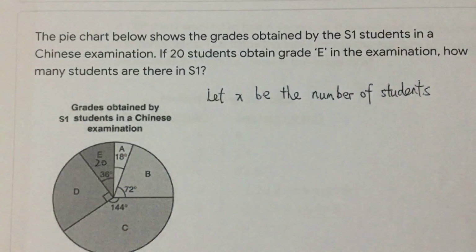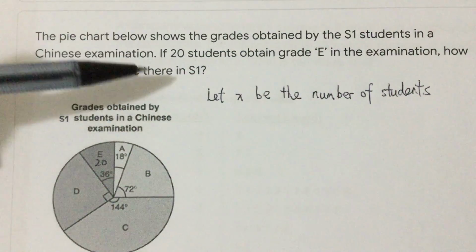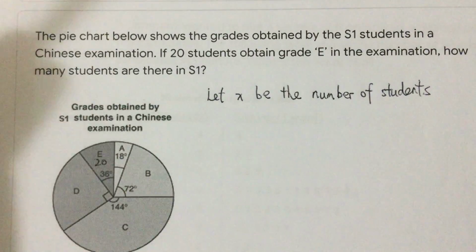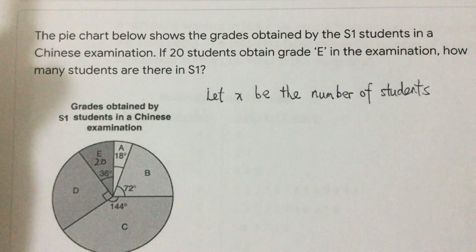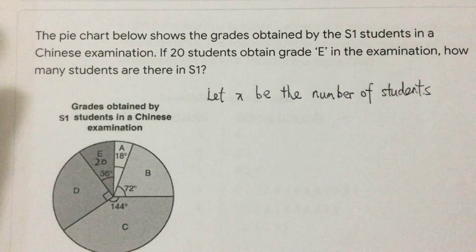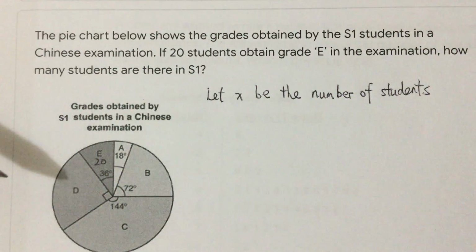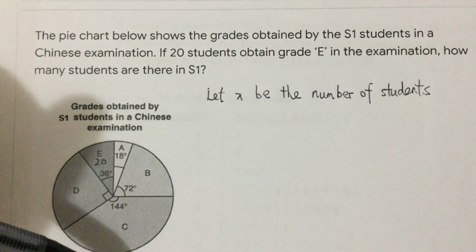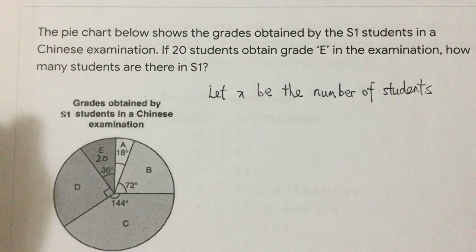In the live lesson, someone asked me, can I find the answer directly? Yes, you can find the answer directly, but only in paper 2, the multiple choice questions. But you will see that this one is a long question, or even if you are going to do paper 1, you must know how to do the steps. So you must make sure that you learn the steps to do this one.